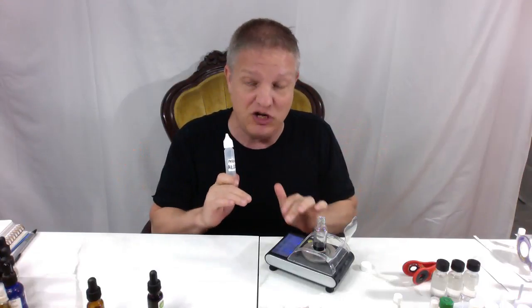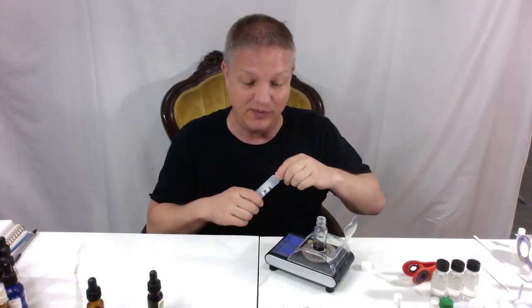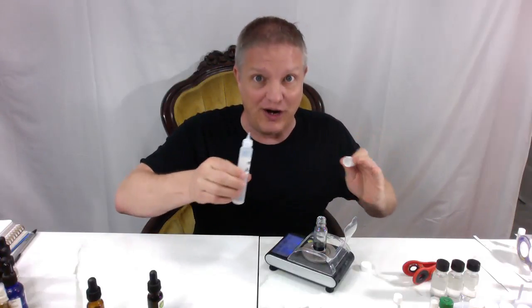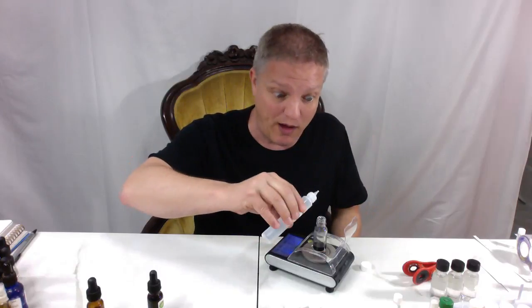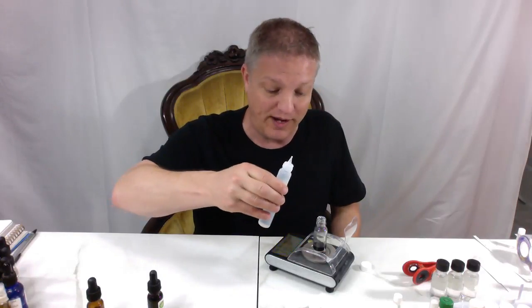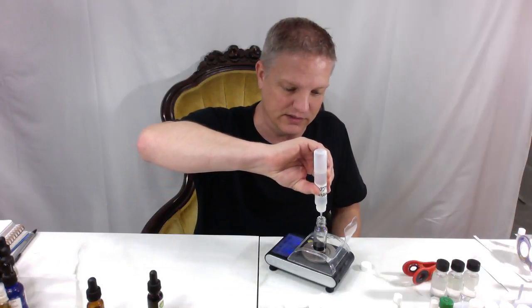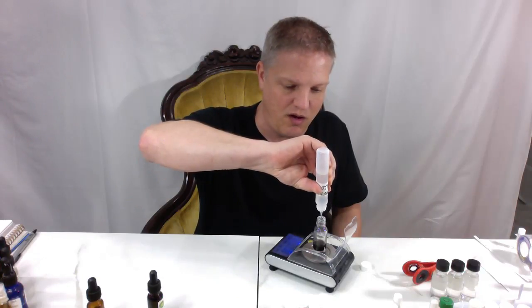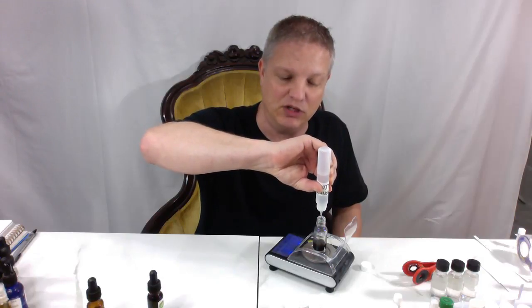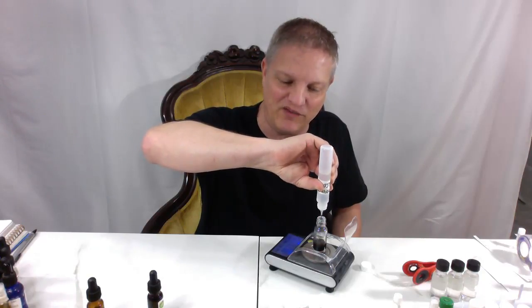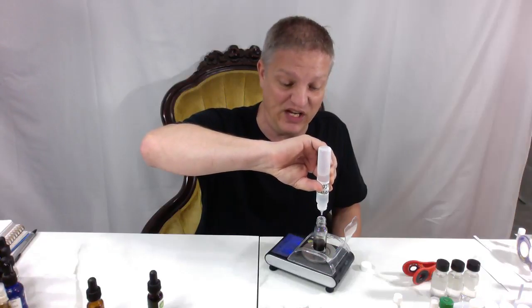And the easiest thing to do, you don't even tare it again, because you know you're going to go up to 12. The 12 is the whole volume. So now just start adding your carrier and go to 12 grams, because I do it by grams, obviously. And you watch, it'll go right to the top and be perfect. Although, I'll tell you, this might not be perfect because it's so heavy and thick. We will just see where it goes to.